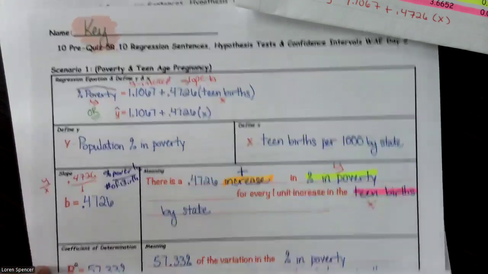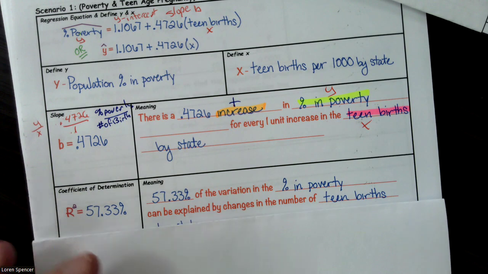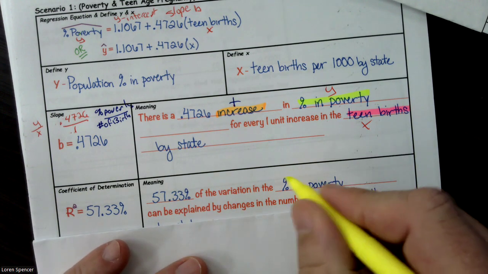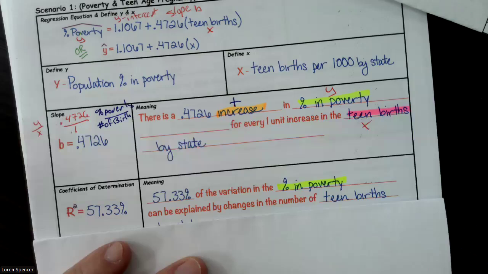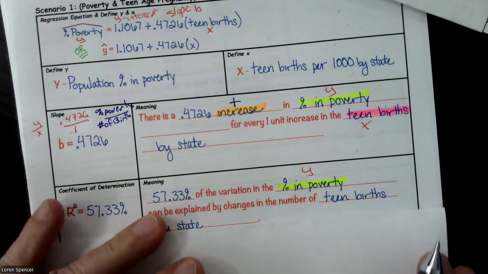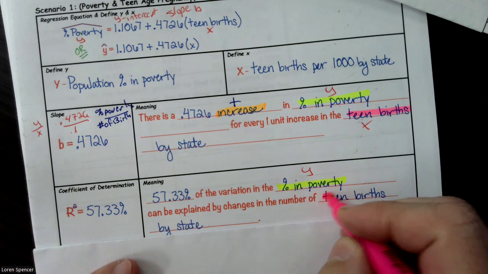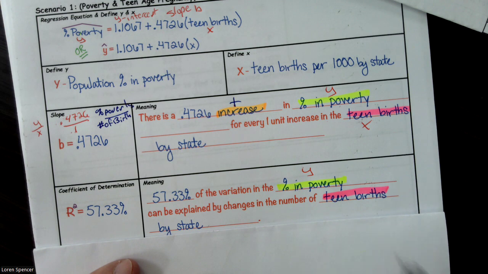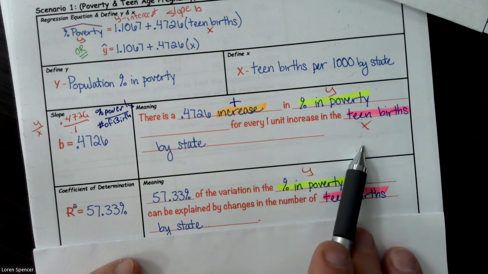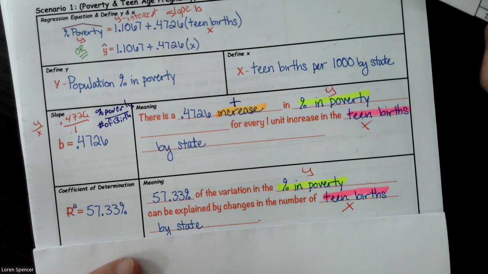So 57.33% of the variation in percent living in poverty, which happens to be our Y, can be explained by changes in the number of teenage births. And this is my X. Please notice we're always going Y, then X, Y, then X, and we'll continue that.